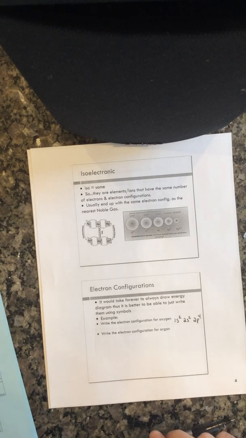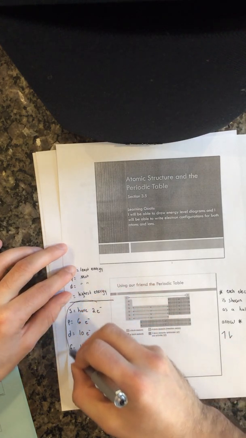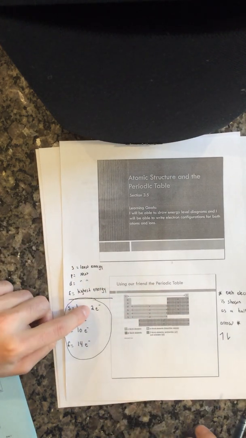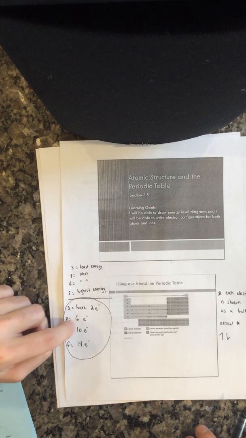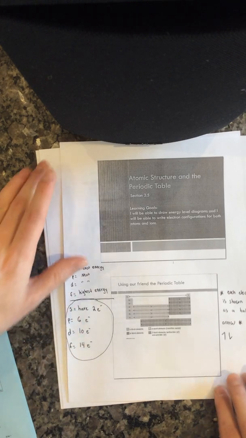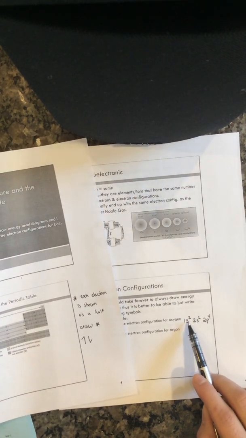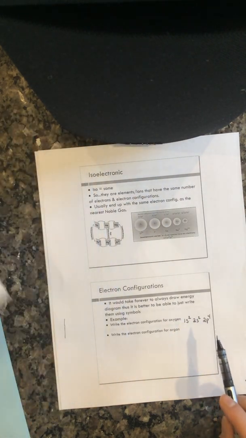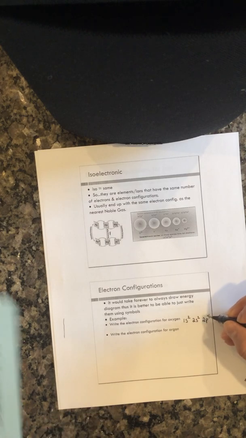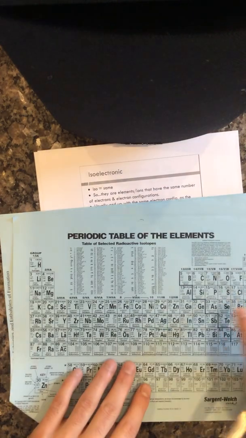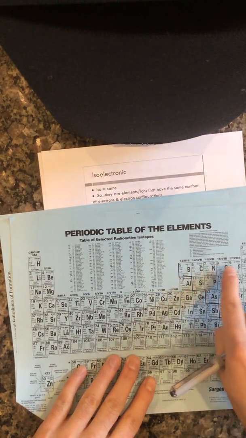Now, if you remember from our first slide, I told you this here. S's have 2 electrons, P's are going to have 6, D's 10, F's 14. So that's why on top of the S's, we have 2. On top of the P's, we can have up to 6, because we can have 6 elements there. 1, 2, 3, 4, 5, 6.